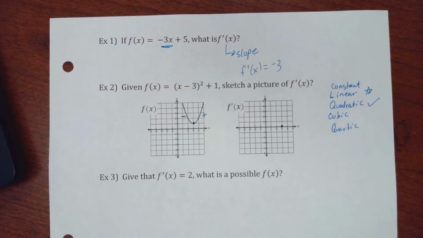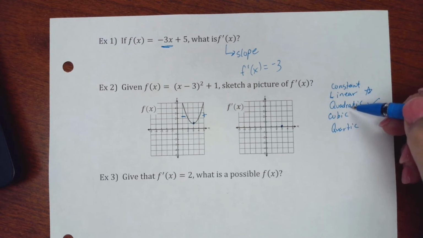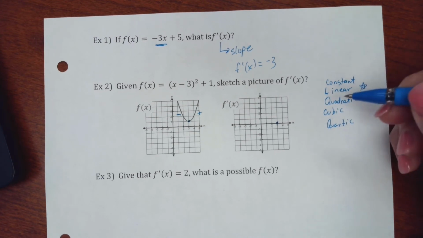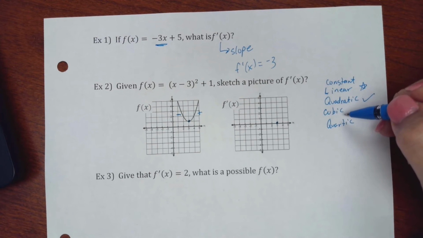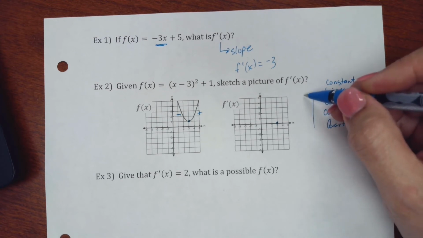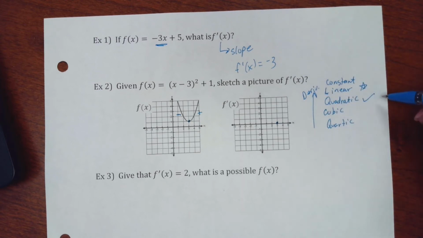If you know your derivative is a linear, then that means that your function is going to be 1 above that, a quadratic. So it goes like this. If you have your original function, you go backwards to tell the derivative. All right? And if you're given the derivative and you want to find the function, you go forwards. And it tells you what kind it is. So you'll learn that more a little bit later.